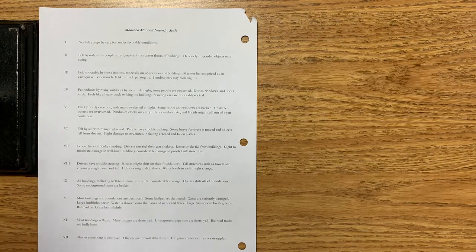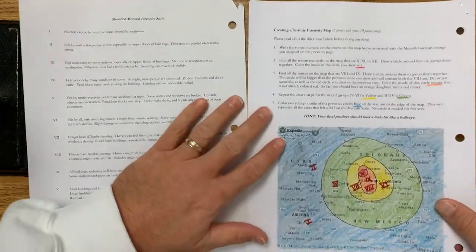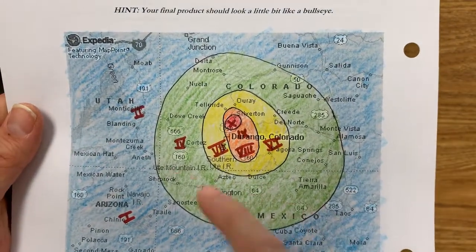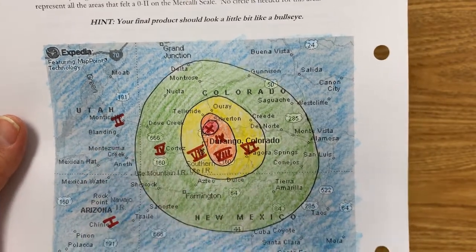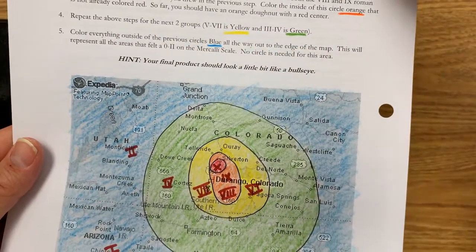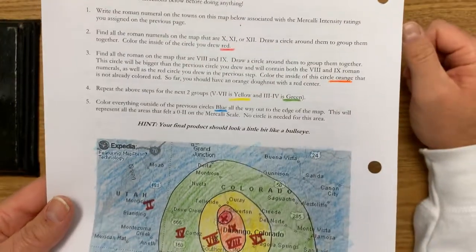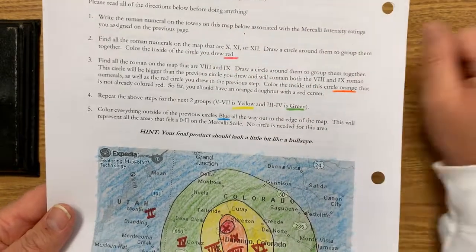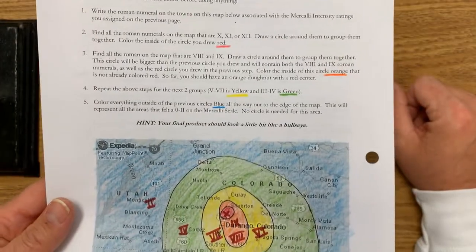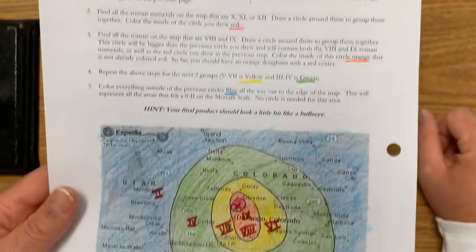And then once I take all those locations and put these all on the map, okay, here's what I get. I have Roman numerals here for each of the areas on the map, and each of those locations I went ahead and wrote in the Roman numerals that were on the information sheet. The instructions here tell you to put a circle around all that are X, XI, or sorry, XII. These are the strongest felt areas. And it turns out that the largest I had in my example was X. So I put a circle around that X, and I color in that circle red.